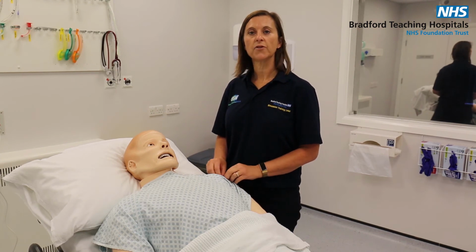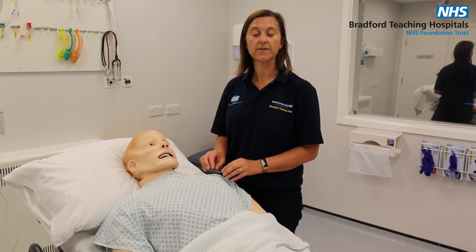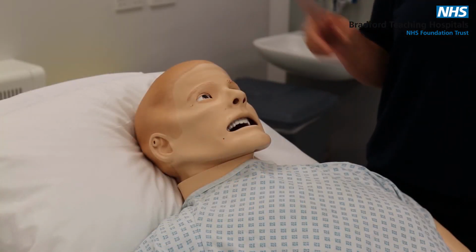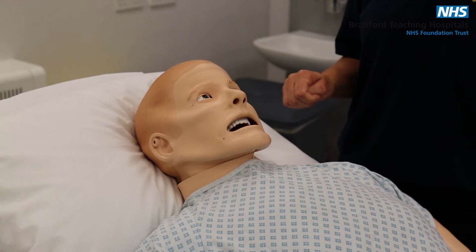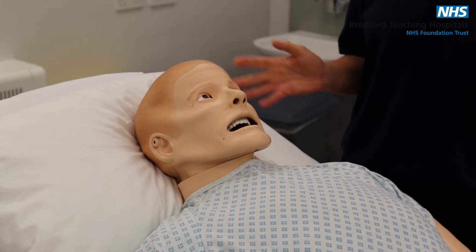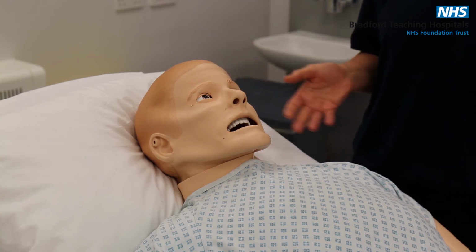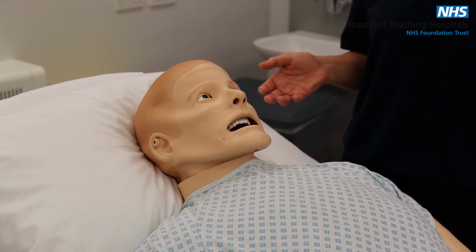So this is Simman 3G. He is a high fidelity tetherless mannequin, and he's the mannequin that will be used for this session today. So one thing that we can't change is the colour of Simman's skin. Sometimes obviously in clinical areas the pallor of the skin changes, but we cannot simulate this, and this is what we would class as simulation artifact.